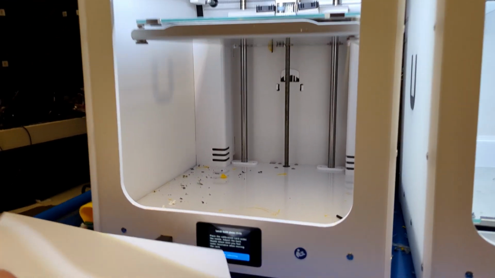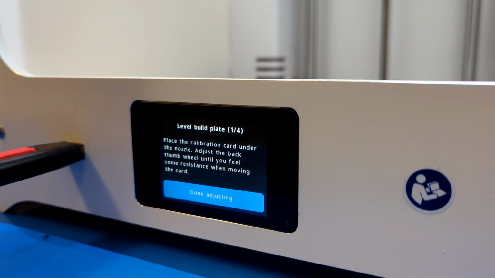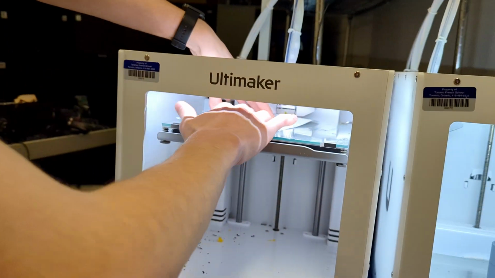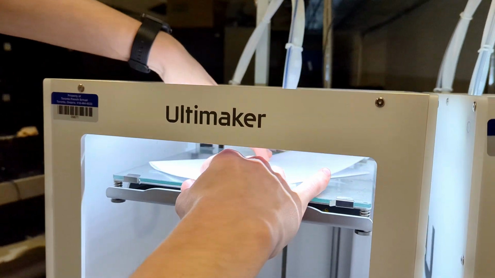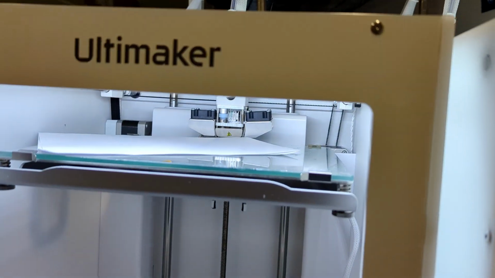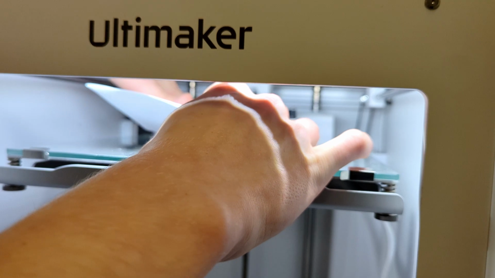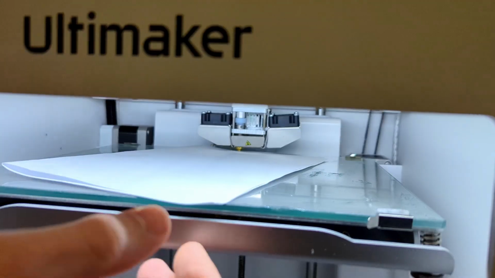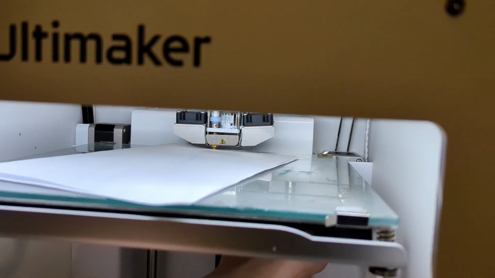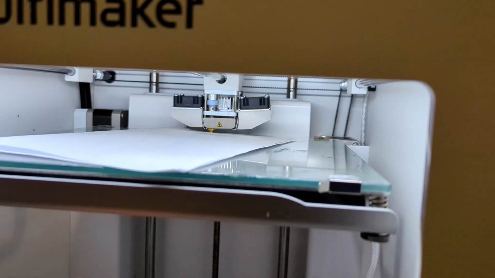So it asks you now to do your calibration. You put the calibration card, so this piece of paper, under the nozzle. And right now we can't even fit it. Even if we try and push it, it's too tight. So this is really not level. This is not good.